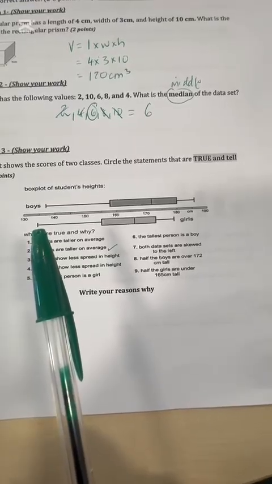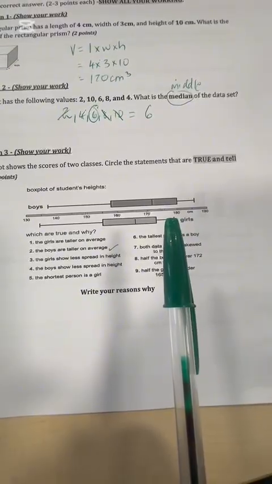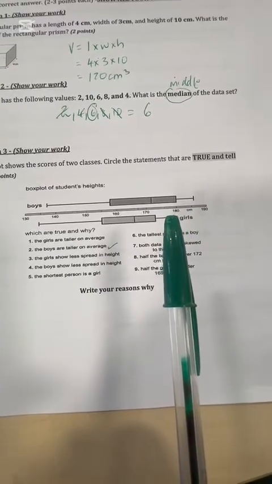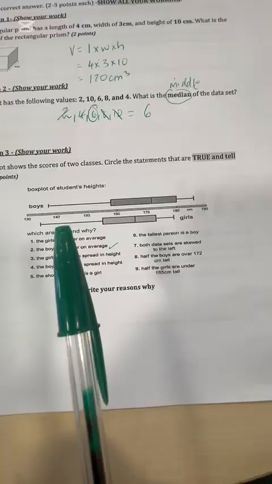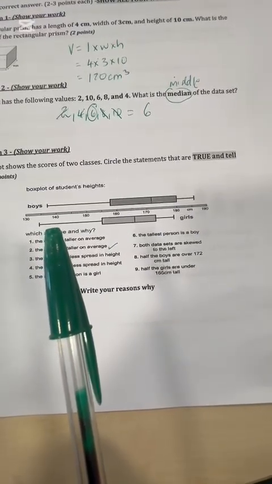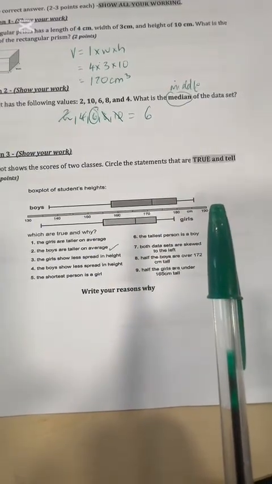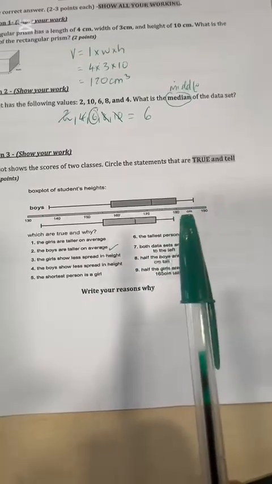So from the minimum, which is there, that is about 134 to 185 or 178. While for the boys, it's at 137 to 186. So the boys' spread is more. The height of the girls' spread is less. So yes, that's correct. The boys' spread is less, that is incorrect. These are incorrect.